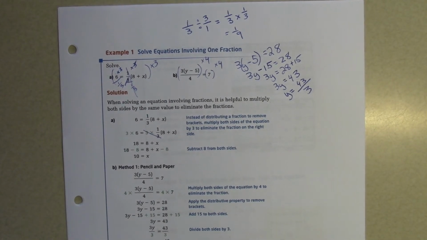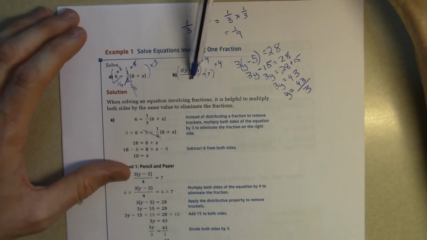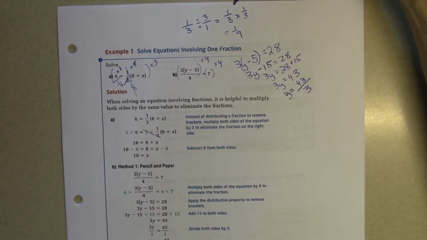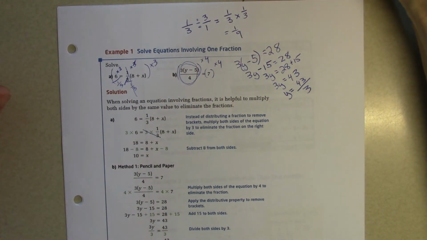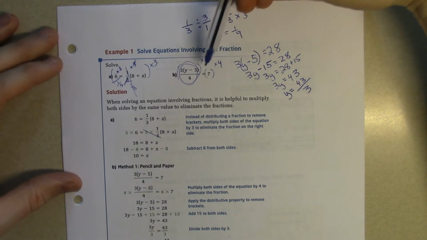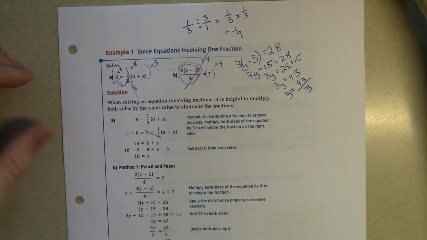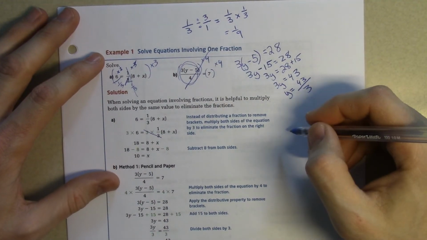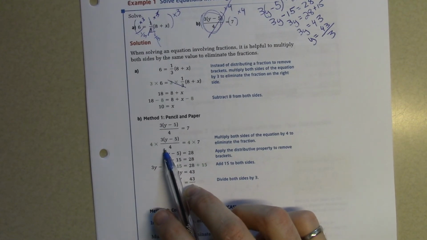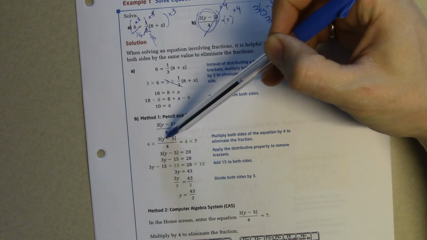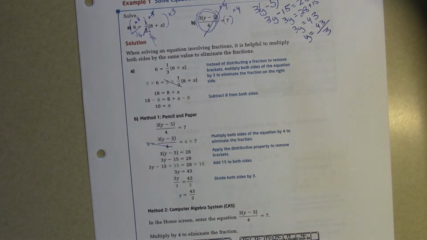When you multiplied 7 by 4, don't you have to multiply 3 by 4 as well? No, because the 4 on the bottom takes it out. Because this is all one term. So it's 4 divided by 4, so these guys go. Let's write that out. See this? 4 times 3 divided by y minus 5. These 4's cancel. Okay?